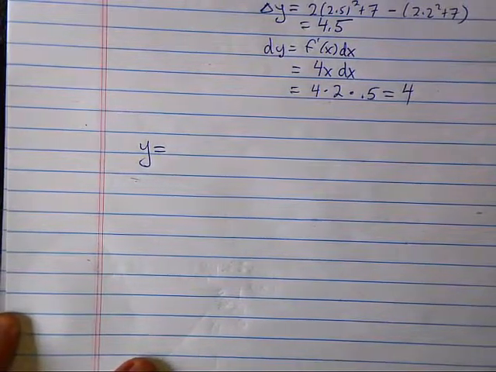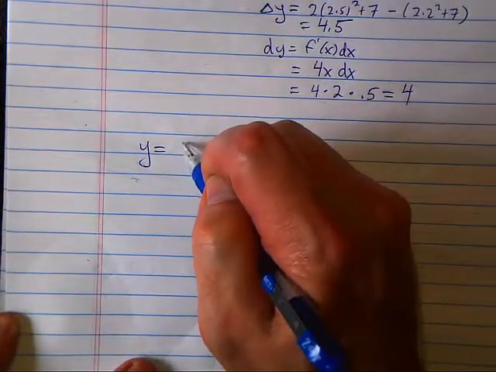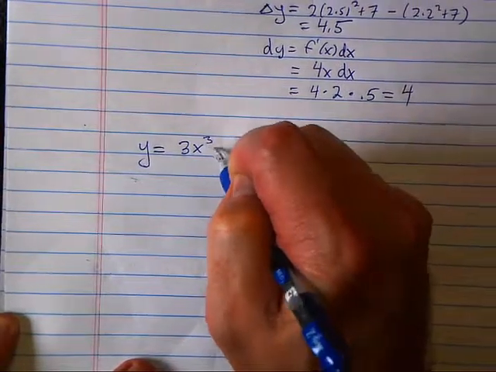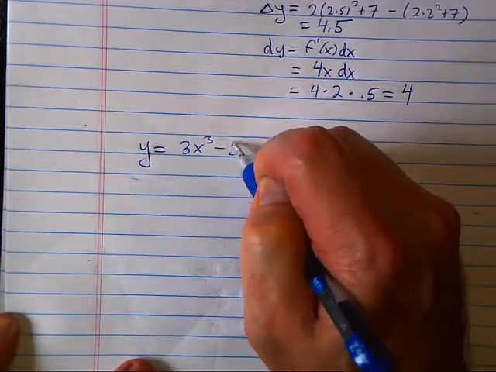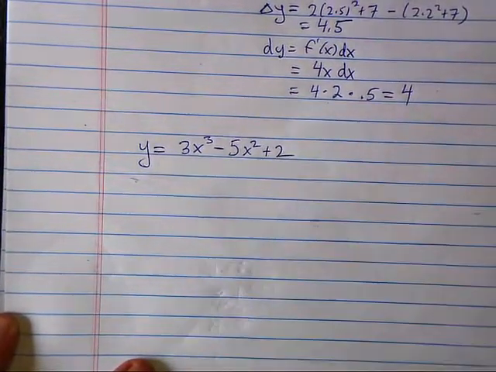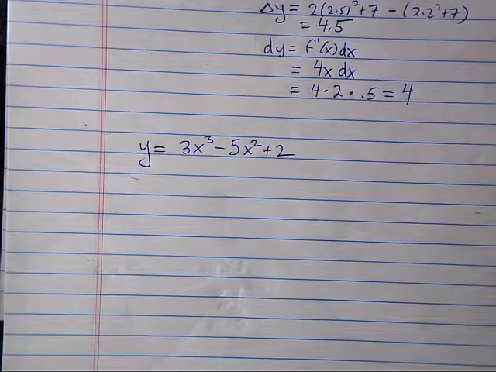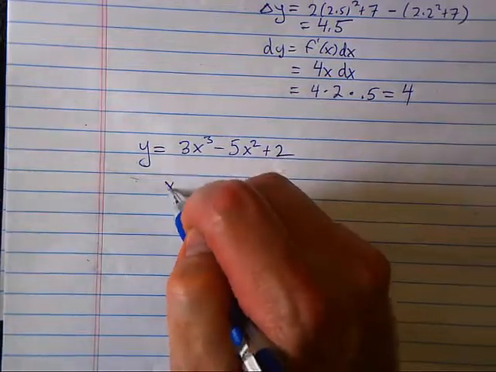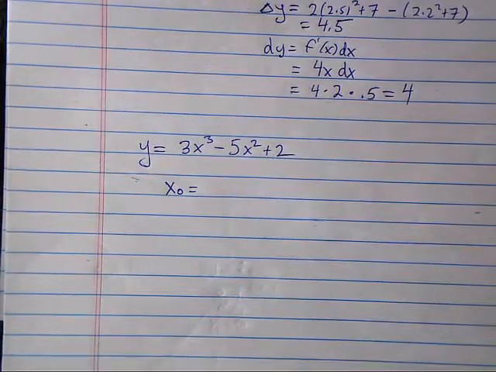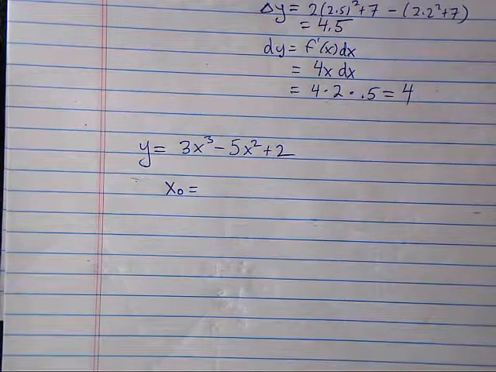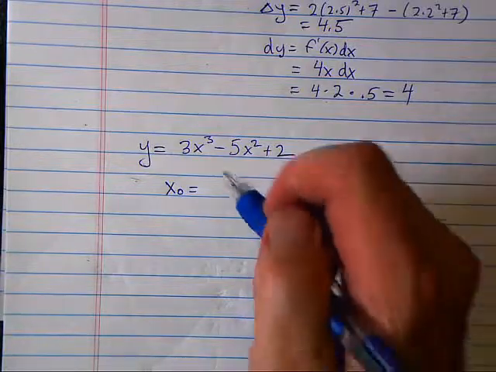Y equals, how about we do 3x cubed minus 5x squared plus 2. And x0 is going to be, what are we going to use for a starting value? 0. I don't like 0. Dang it. 5.